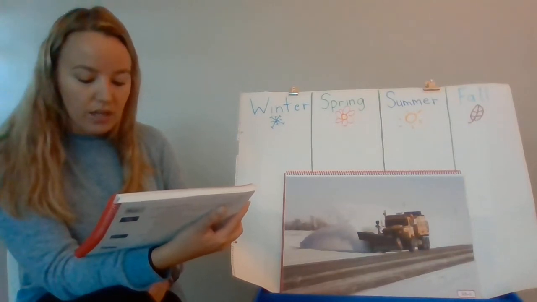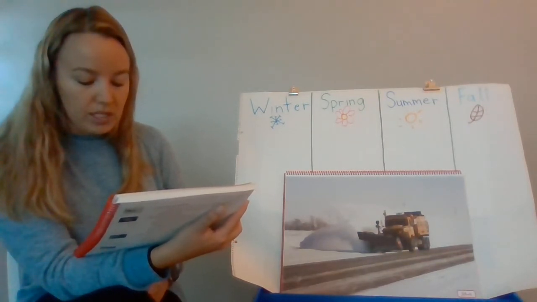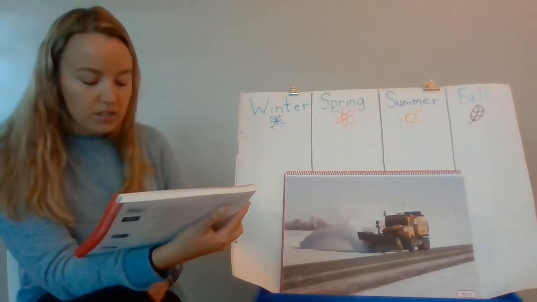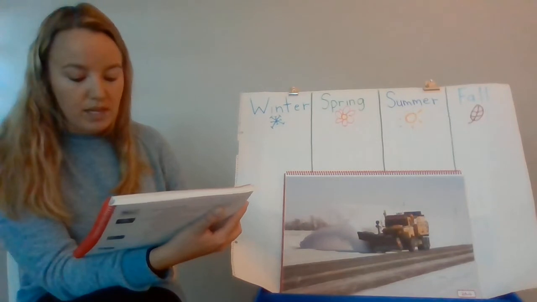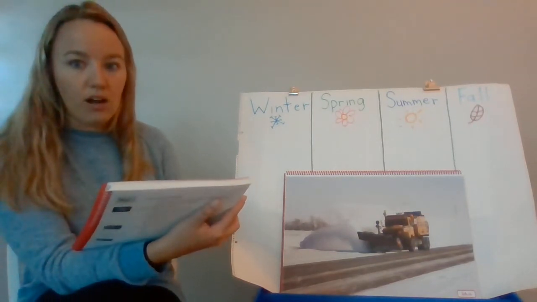These trucks also carry salt or other chemicals, which they spread on the roads as they pass. The salt and chemicals melt the remaining ice and keep new ice from forming, which makes the roads safer for people to drive their cars.